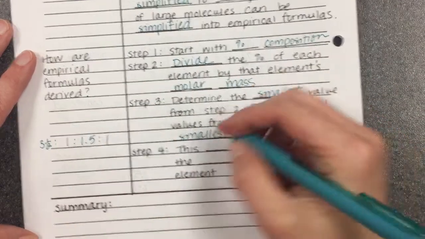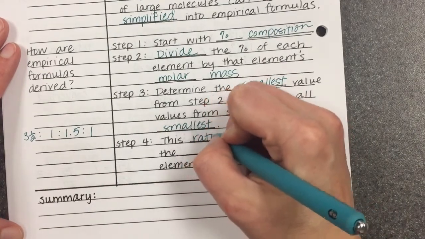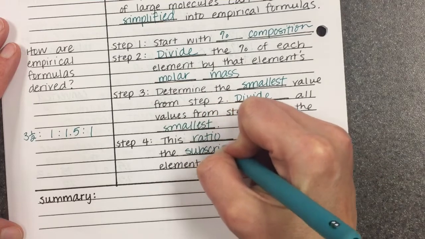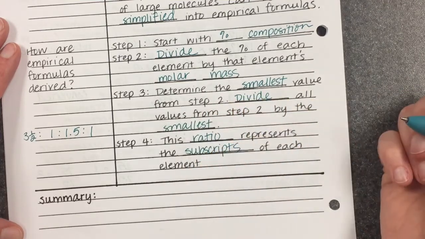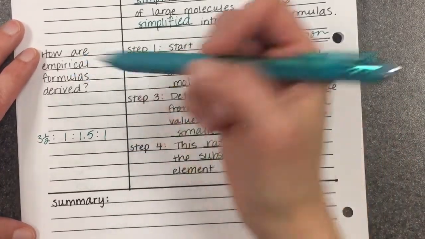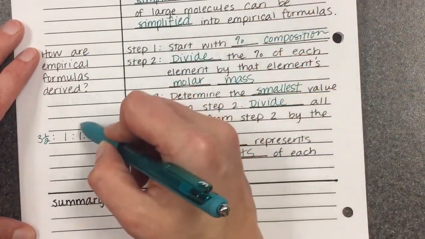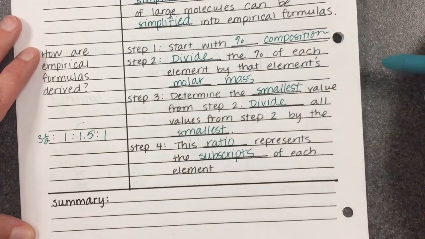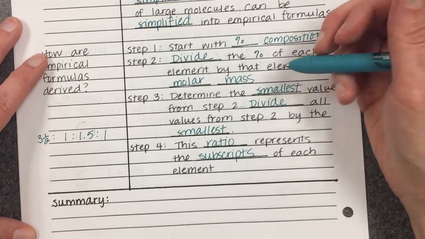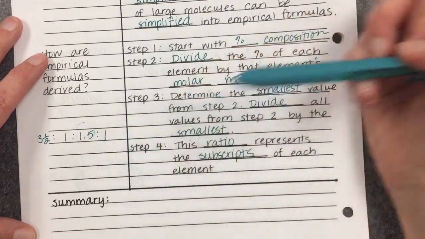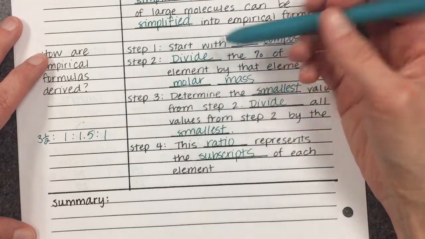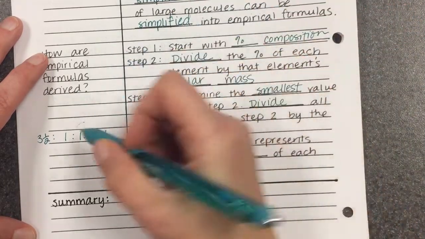The ratio, and this is step 4, is supposed to represent the subscripts of each element in the empirical formula. However, we could not have a subscript of 1.5. Do you see that guy? That would not work out. You can't have decimal numbers as subscripts. They have to be whole numbers. So when we get values and one of them is still a decimal number, what we have to do is multiply until it's a whole number. And what I could do is I could double that, right?